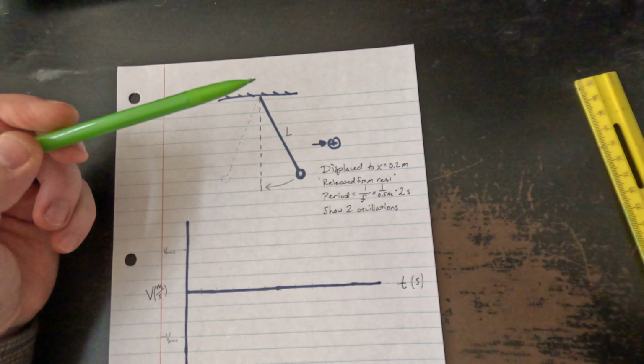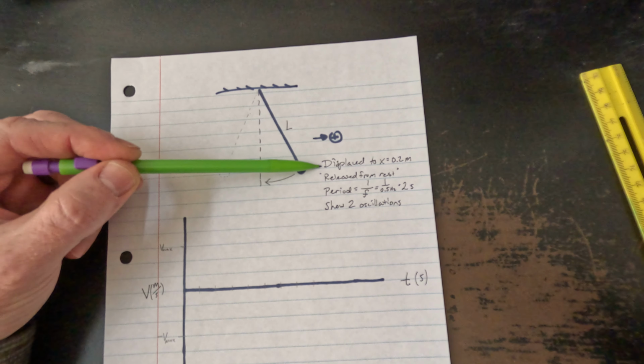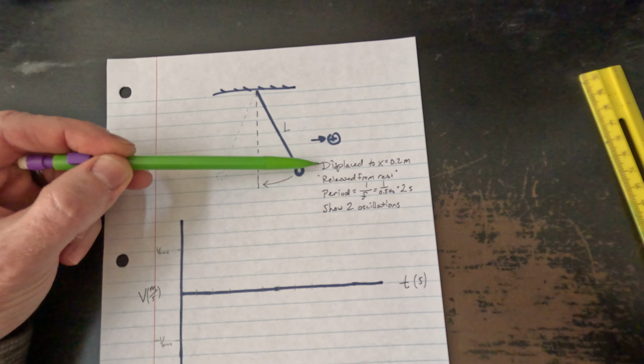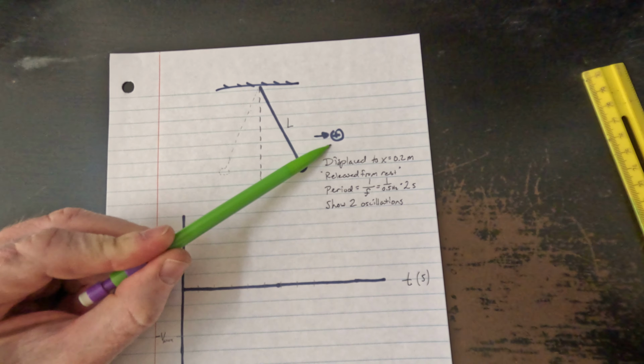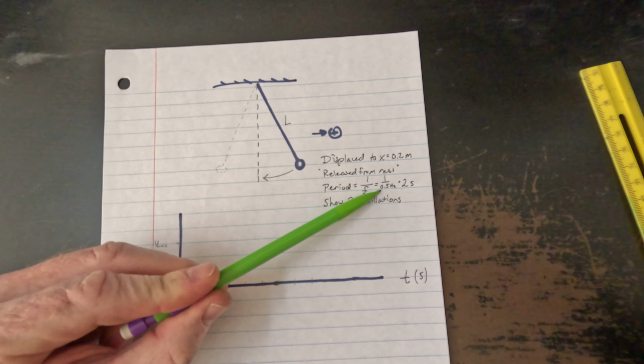So, length L, we're told it's displaced to a position of 0.2 meters, and it's released from rest. That indicates we're starting at a positive position. So I just drew it to the right, positive to the right. And we're told that the frequency of the oscillation is 0.5 hertz.